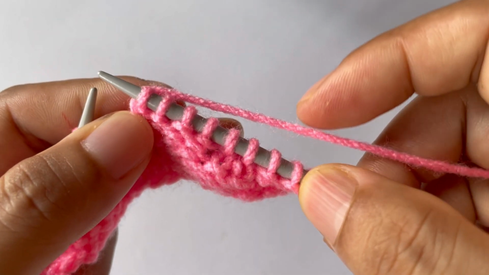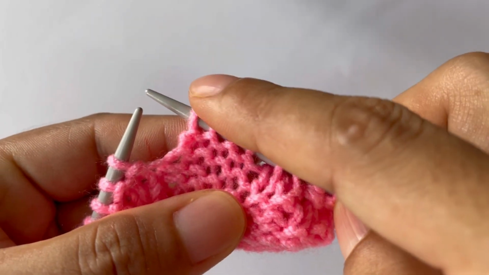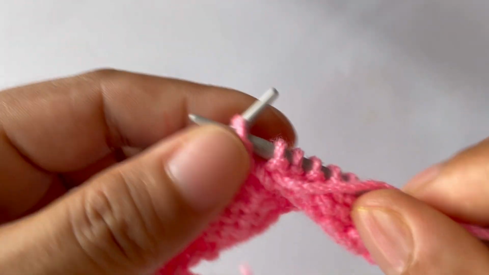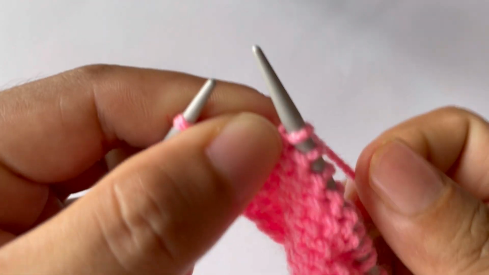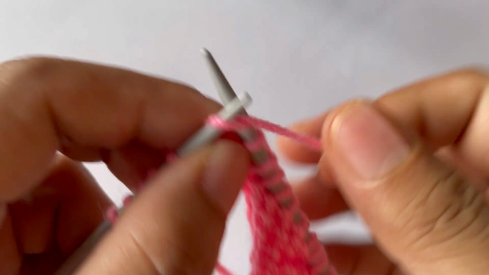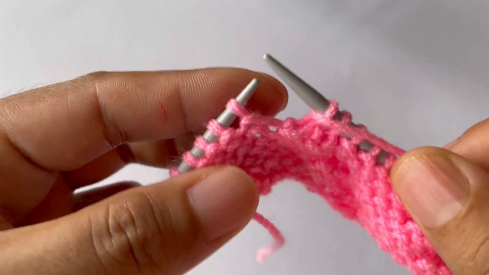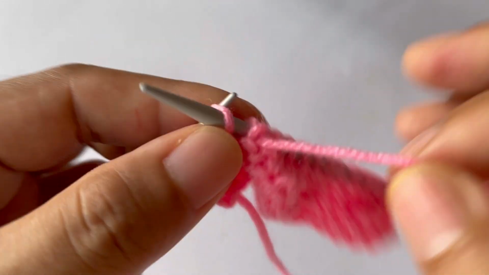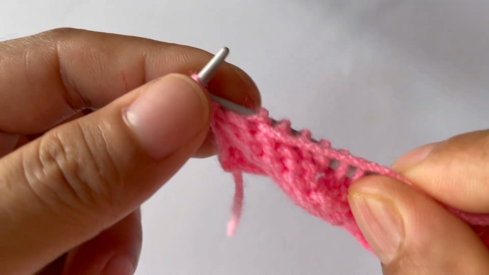That's the repeat from here to here. Purl 2, knit 2, purl 4. Again, purl 2, knit 2 and purl 4. Your edge stitch, purl.